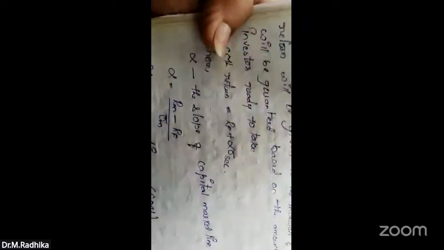So the formula for CML return is RF plus alpha into risk on security X. Just take the screenshot of this.